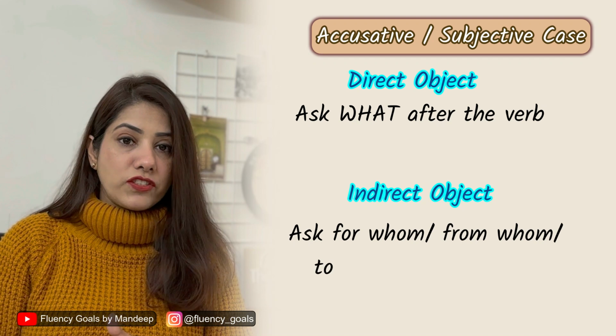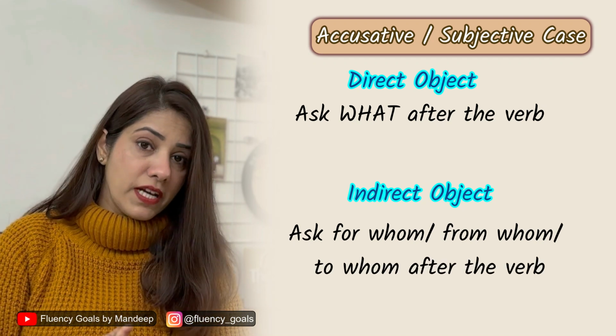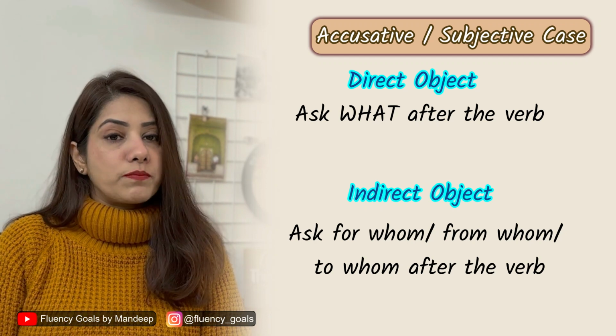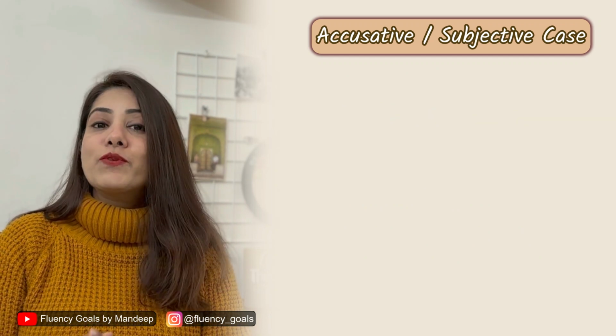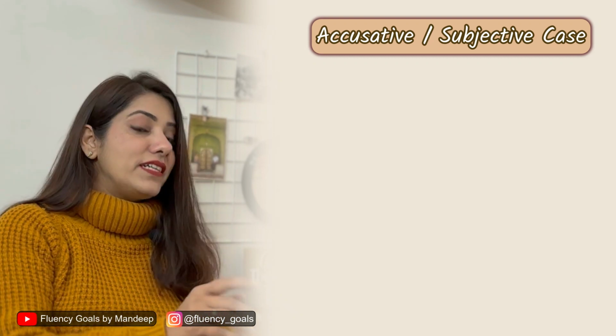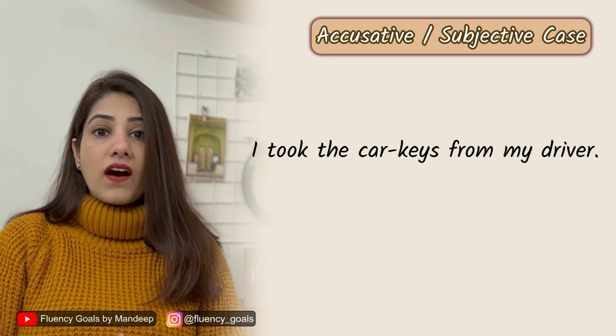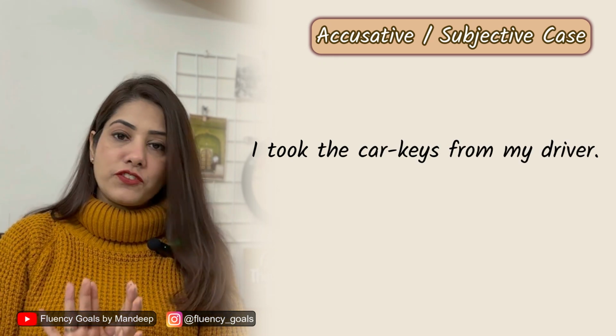If you ask the question for whom, from whom, to whom after the verb, you get the indirect object. And if you ask the question where, you get the object of preposition. Let's take some more examples. I took the car keys from my driver.